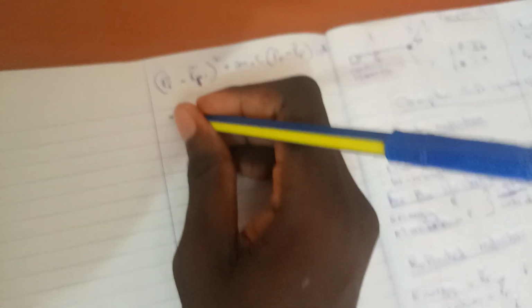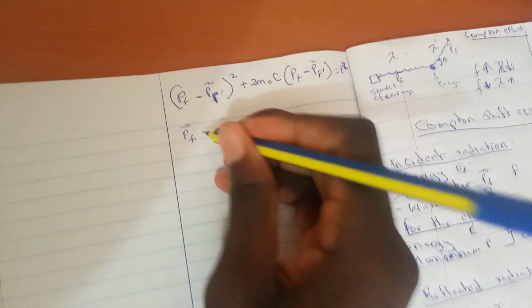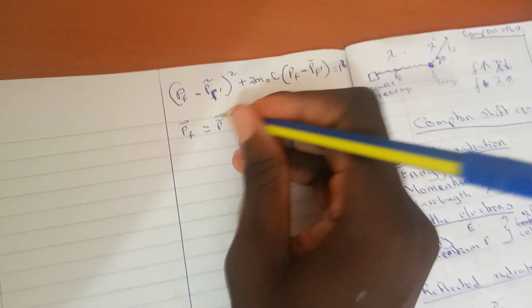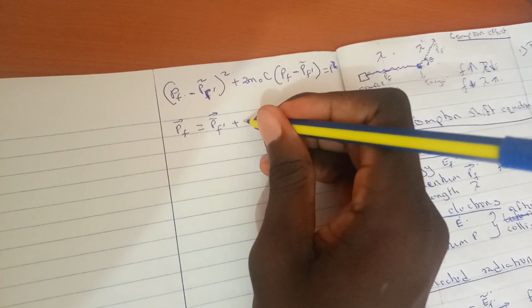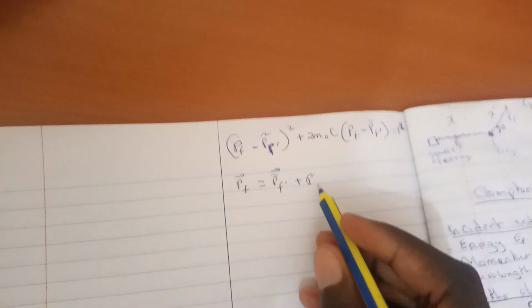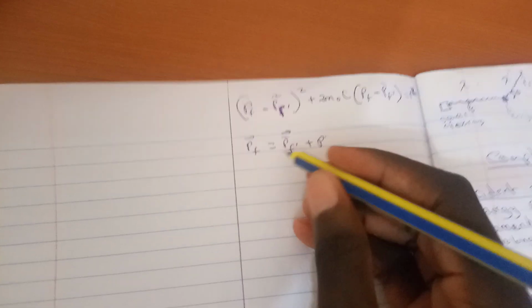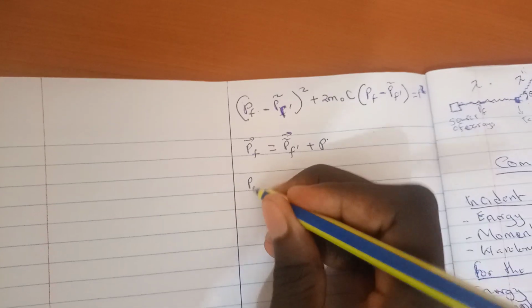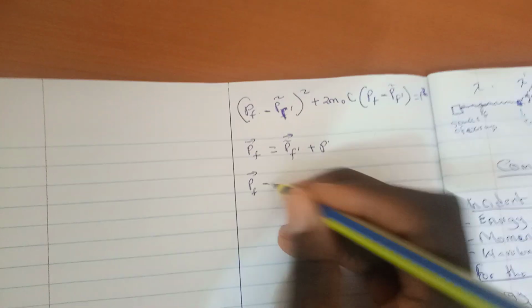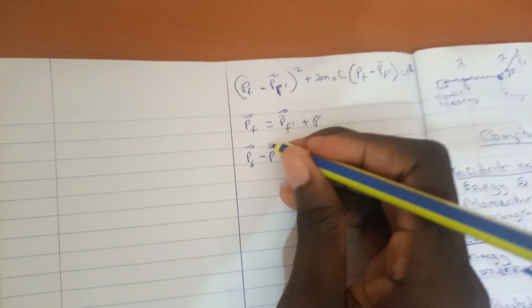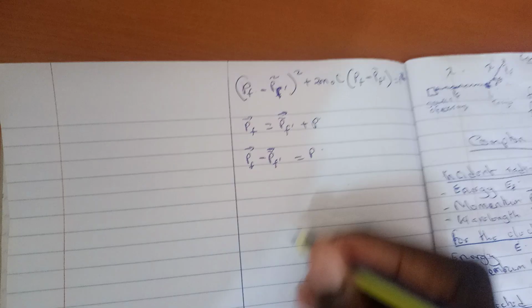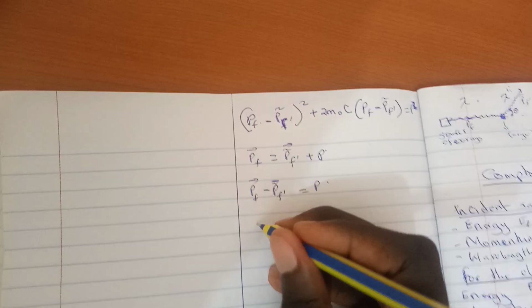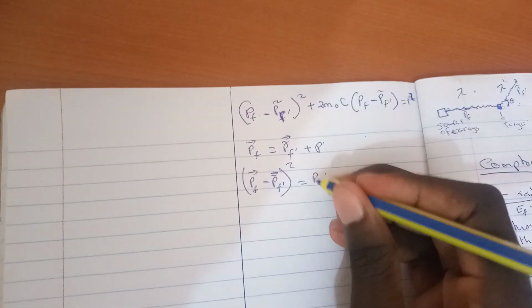So in equation 3, we had PF equals P prime F prime plus P. So we rearrange it to have PF minus PF prime equals P, and then we square it.